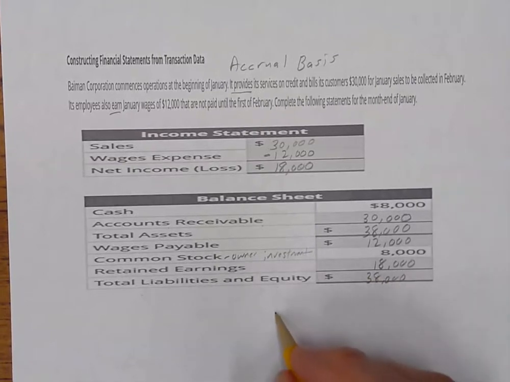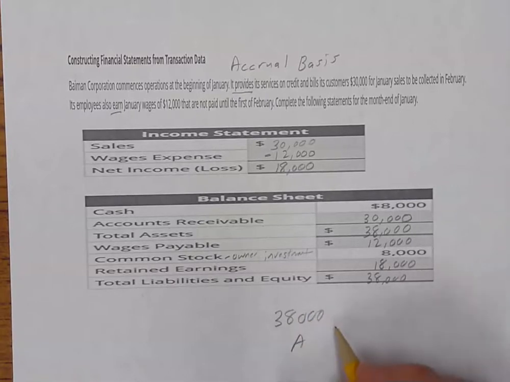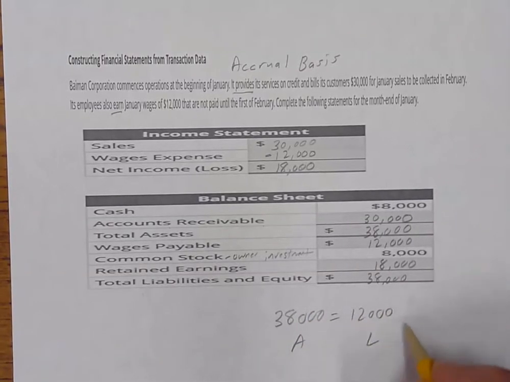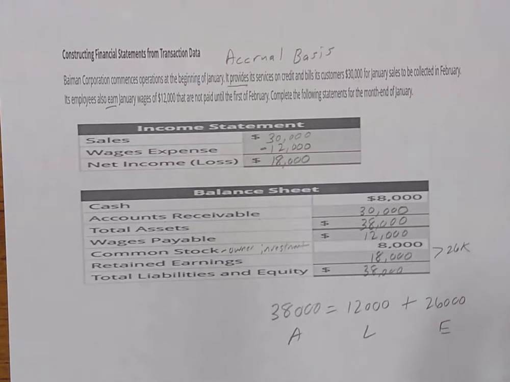And if we wanted to write this, we would say $38,000 assets equals $12,000 liabilities plus, let's see here, what is that? $26,000 equity. The $26,000 is right here, those two numbers added up. And that is all there is to it.